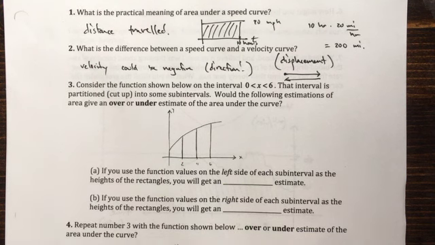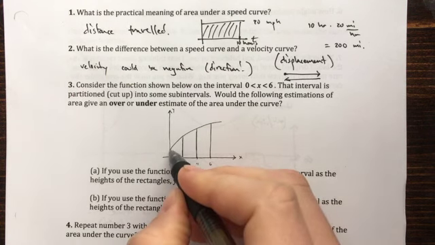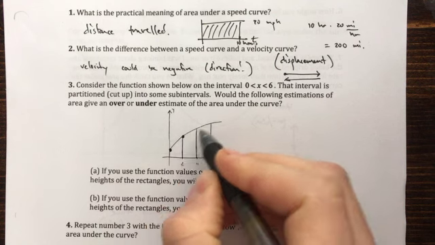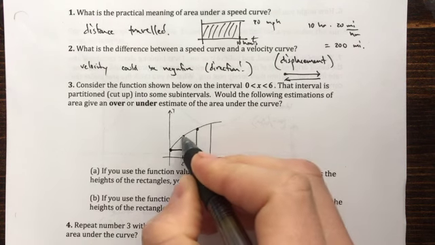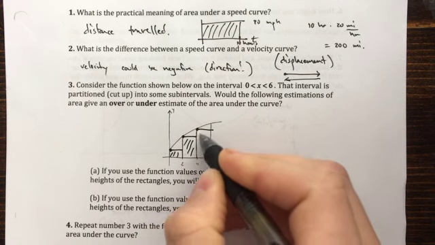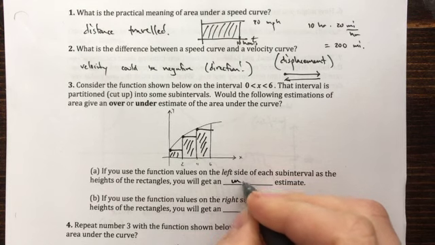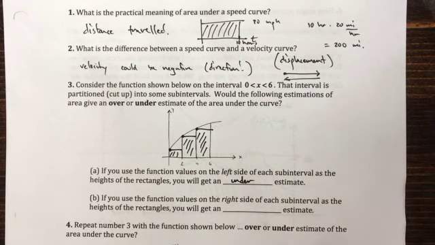So if you use the function values on the left side of each subinterval as the heights of the rectangles, you would get, so left side would be here, here, and here. So that would give us a rectangle like this. And that is going to give us an underestimate, clearly, because we're missing some area.